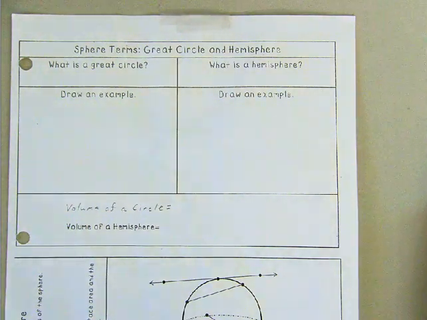Welcome back. So today we're going to be talking about spheres. We're going to start out by talking about a great circle.